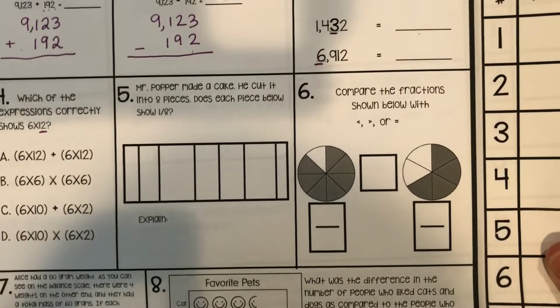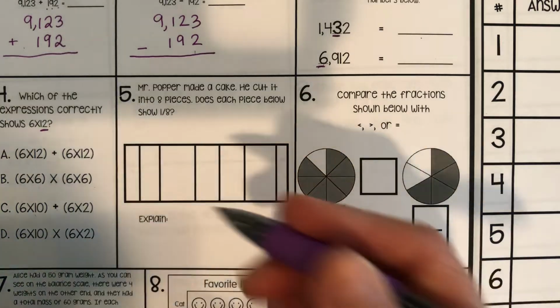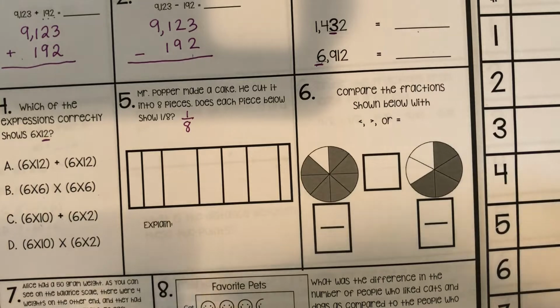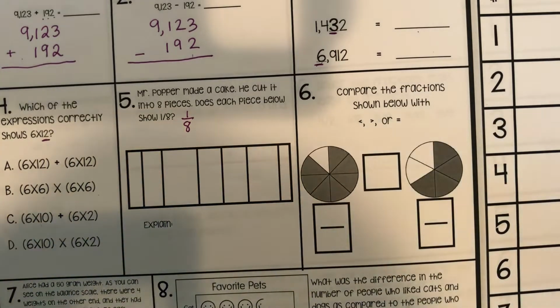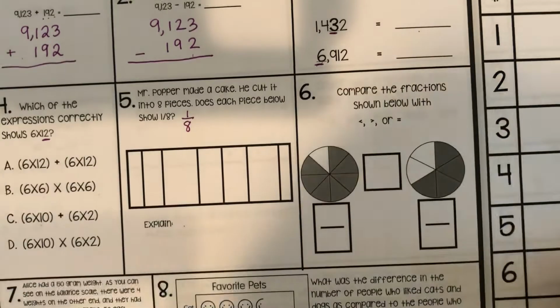Number 5, Mr. Popper made a cake. He cut it into 8 pieces. Does each piece below show 1/8? Well, you're going to have to look at those and see if those are equal parts. Fractions must be equal parts. Write a yes or no and tell me why. Okay, it says explain.